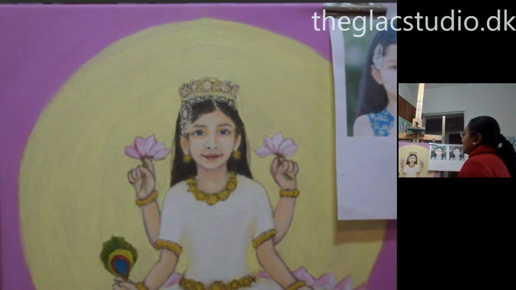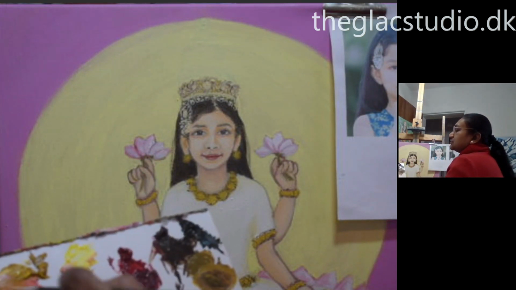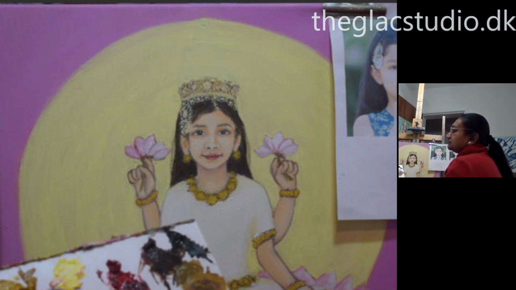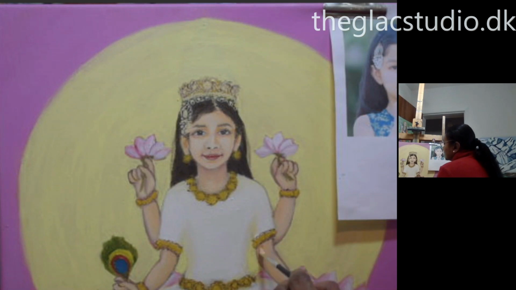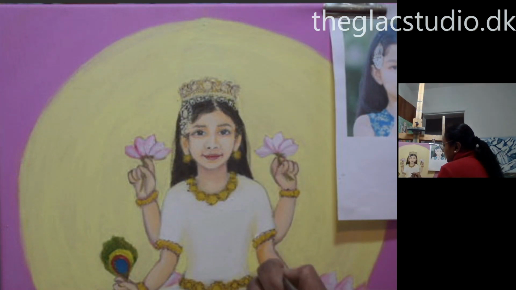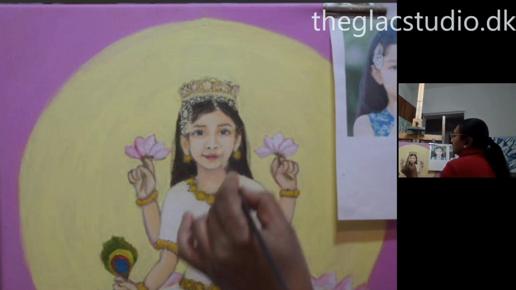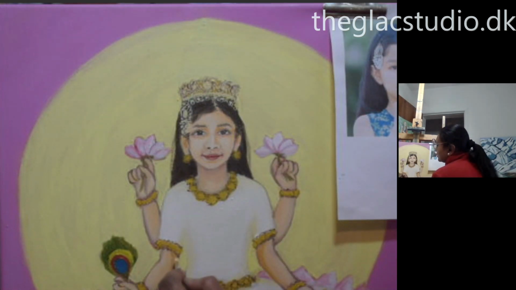So when it comes to the hands, I want to use this darker tonality a little bit in the area where there is less light falling. So boldly we are going back to using the same tonality that we used in her eye socket and such.